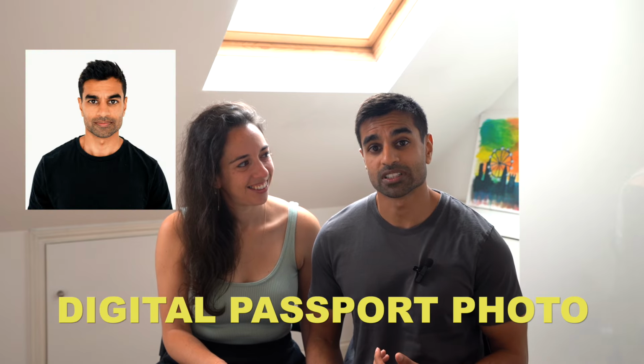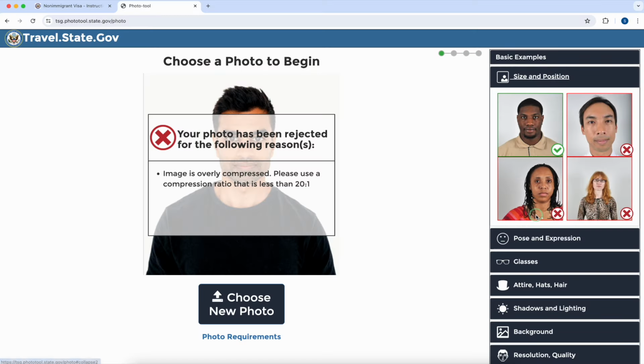You'll also need a digital passport style photo of yourself to upload when filling out this form, and I'll go through that as well. Let's walk through the online DS-160 form. Just as a note, this is how we filled out the form, so some aspects may differ in relation to your circumstances, but I hope it gives you some guidance in filling out the form.